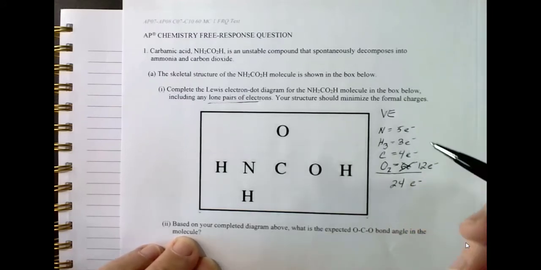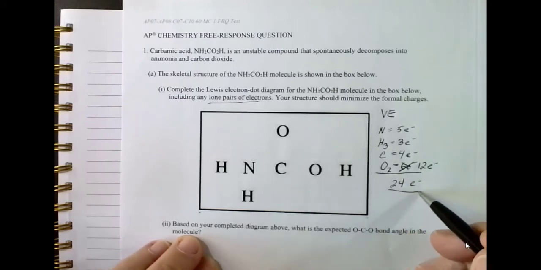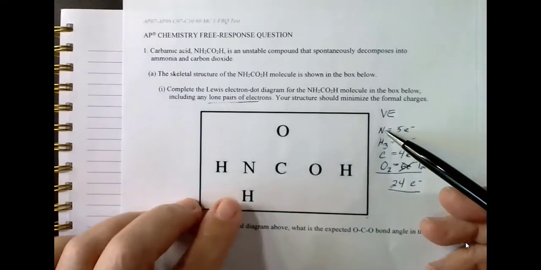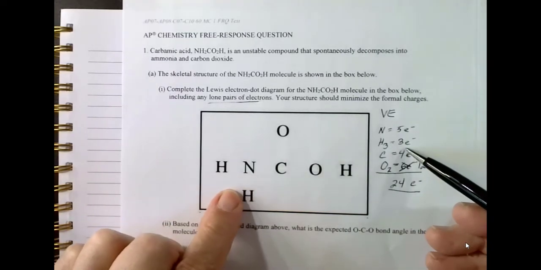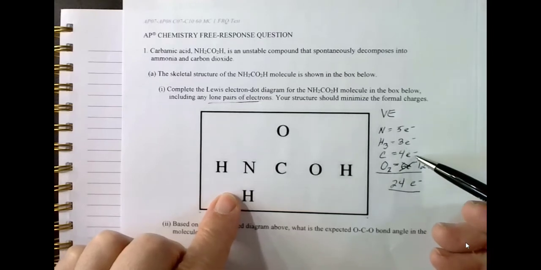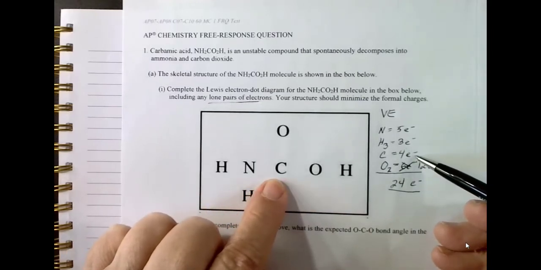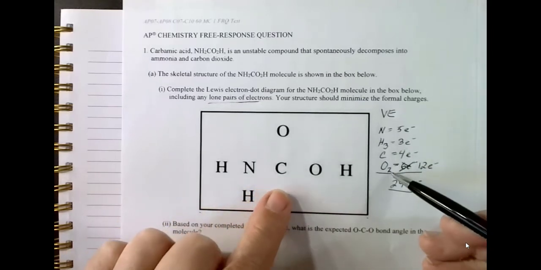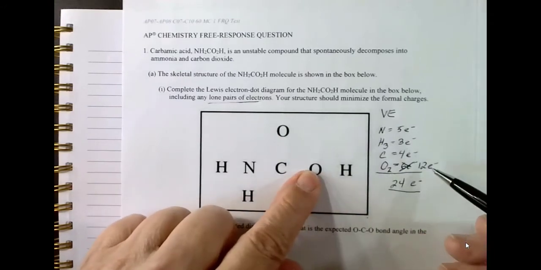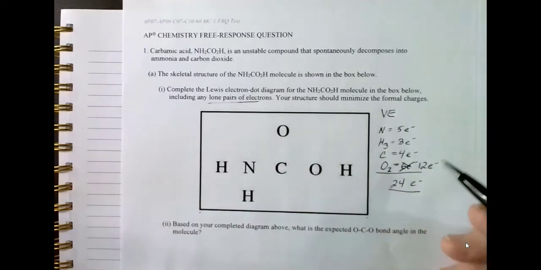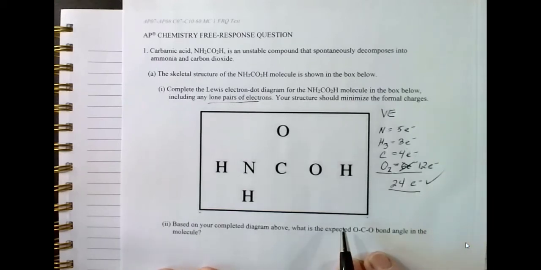Now, I would do a double check, because if you got this number wrong, you're in trouble. Nitrogen, yep, there's only 1 of them. 3 hydrogens, yeah, 3 electrons. Carbon, 4 valence electrons, that's one you should memorize. And 2 oxygens, 12, 24. Okay, that's it. That's our first step whenever we're doing a Lewis electron dot diagram.